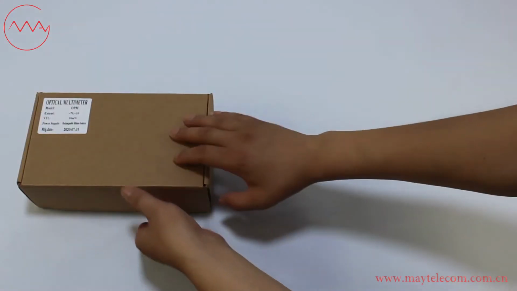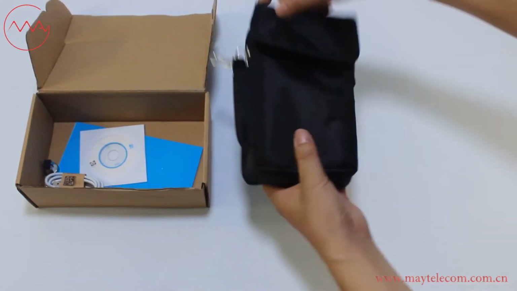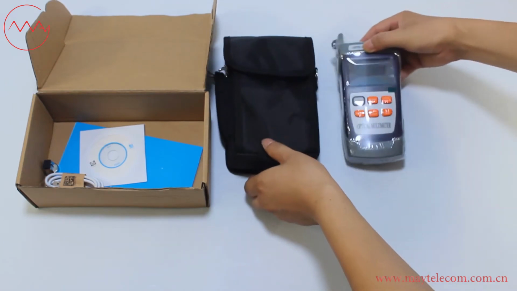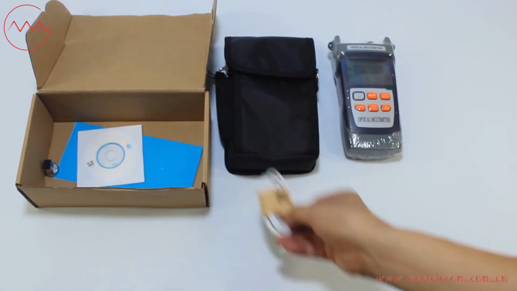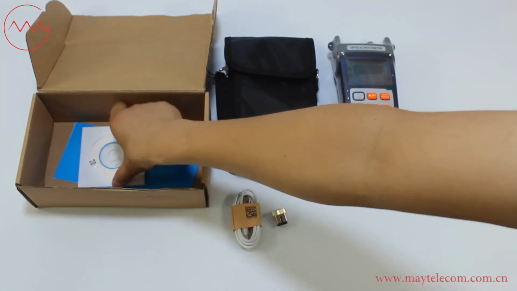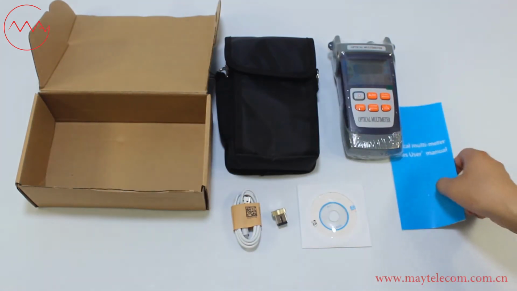In the packing box, there is a soft bag, optical power meter, USB cable, SC adapter, CD with software, user manual.